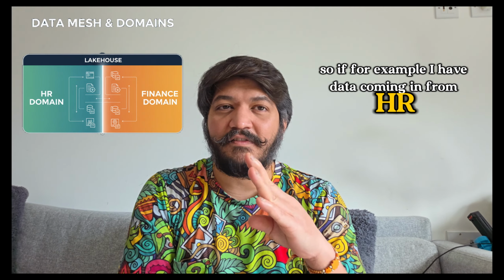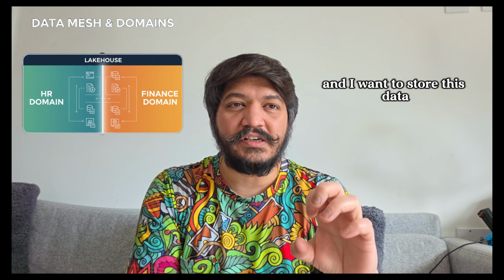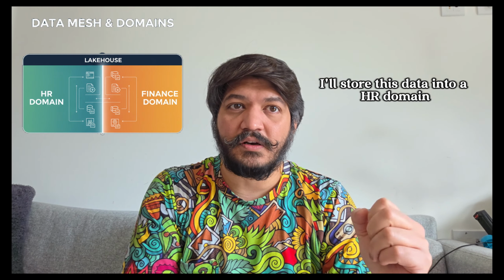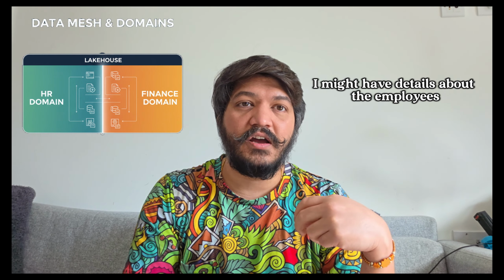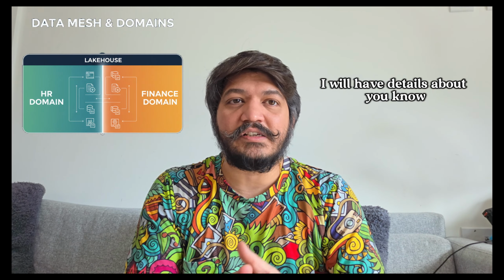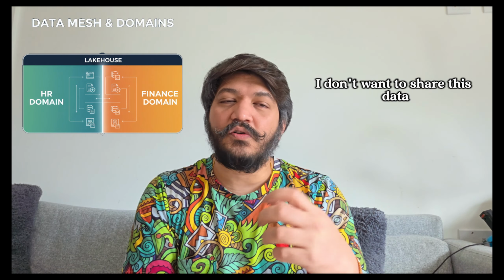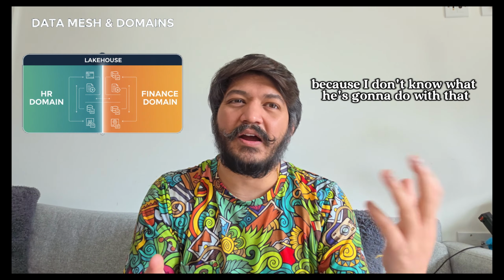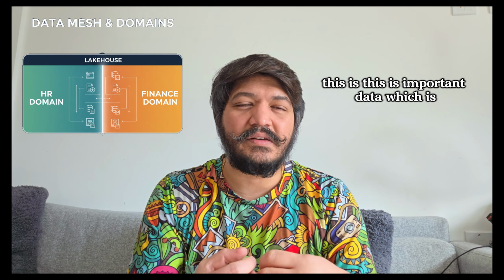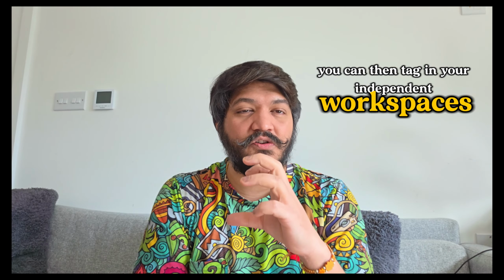So, for example, if I have data coming in from HR and I want to store this data, I'll store it in the HR domain. Obviously in HR, I might have details about the employees. I will have details about salaries of the employees. I don't want to share this data with a data scientist because I don't know what he's going to do with that. This is important data which is confidential. That is why data can be stored in different domains. Within these different domains, you can then tag your independent workspaces. So you need to think about what workspaces you want to define and how this data is going to be shared across these multiple domains and across workspaces.